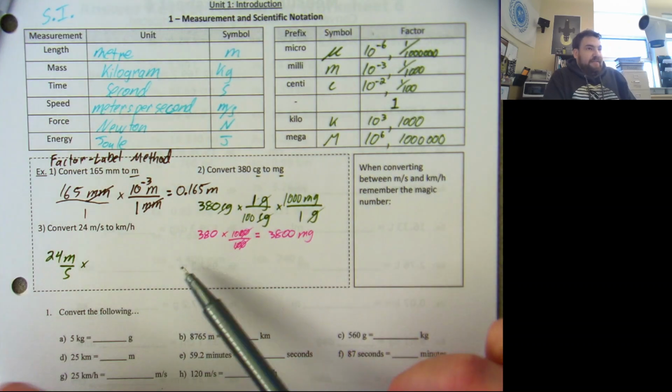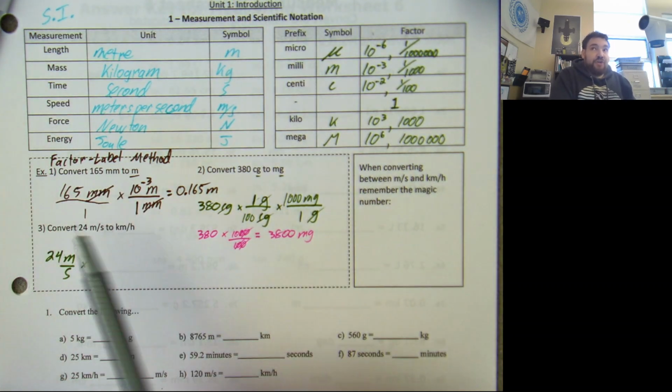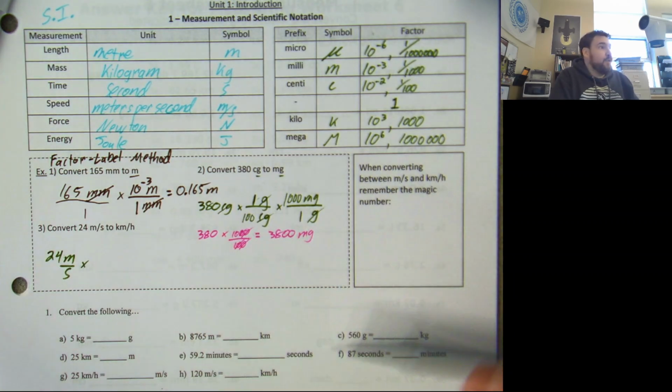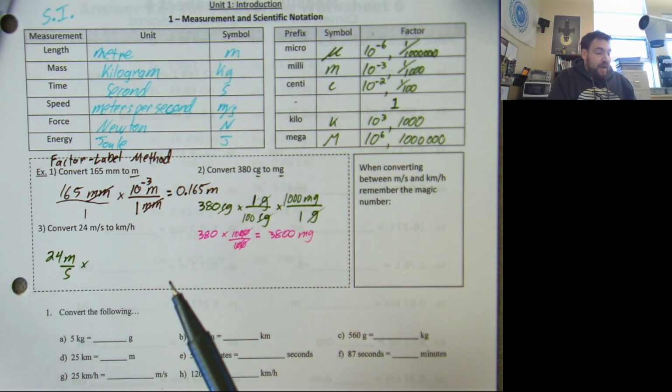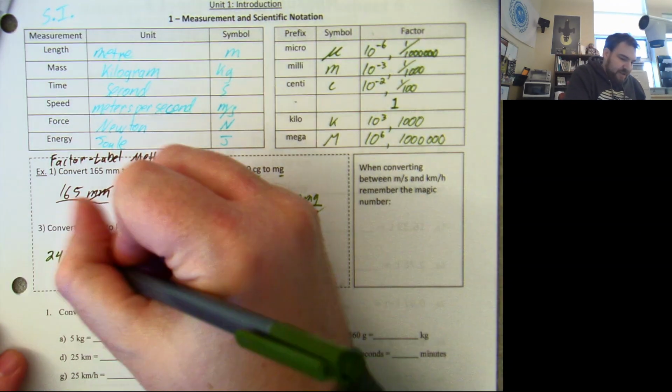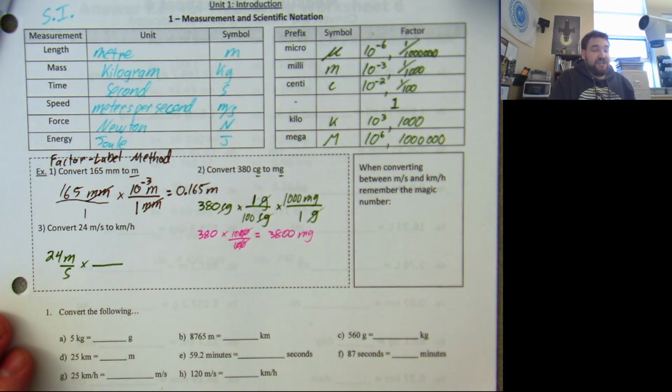If you write it all out in one shot, like I'm trying to show you guys, then it doesn't matter what order you choose to go in. The easiest one to start with is what? Seconds to hours or meters to kilometers? You want to go meters to kilometers? Okay. So then we're going to multiply that thing by a fraction.